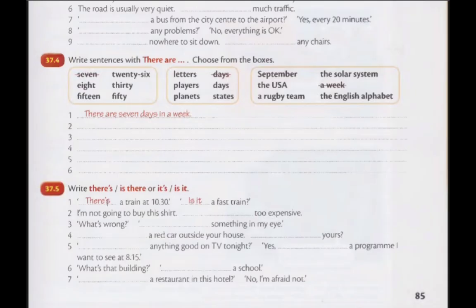Okay, it was all about this lesson, this unit 37. If you have any question, just write it in the comments. I will answer all of them. If you have any idea about how I can make my videos better, just tell me in the comments.